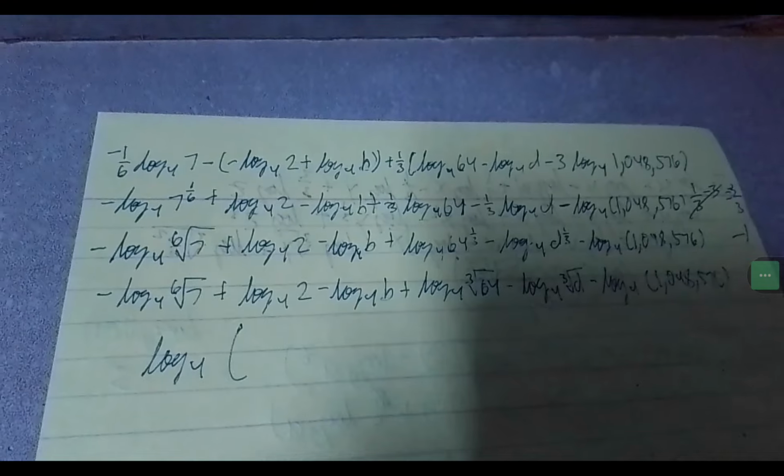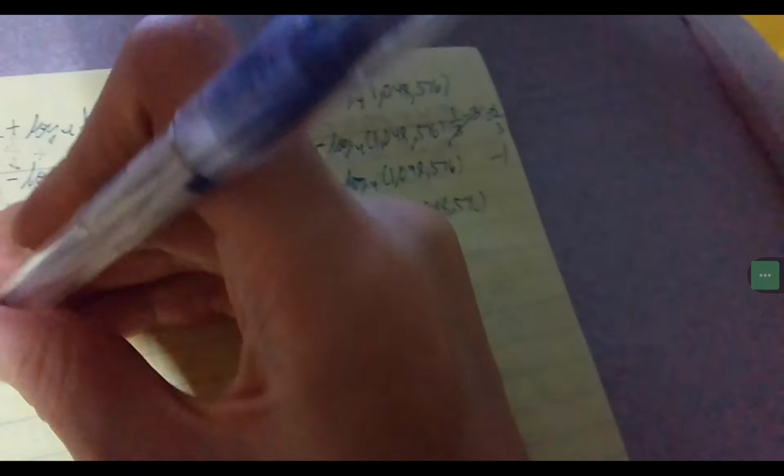And then, remember, you have log base 4 of d raised to the 1/3 power. That's the same as log base 4 of the cube root of d. Minus log base 4 of 1,048,576. Okay? Now, everything's already neat. Now, let's already put everything back in place.